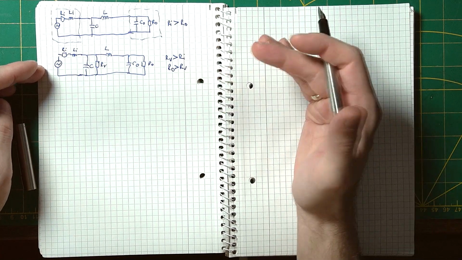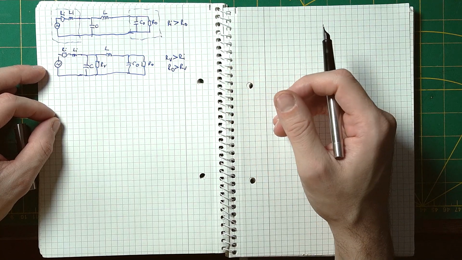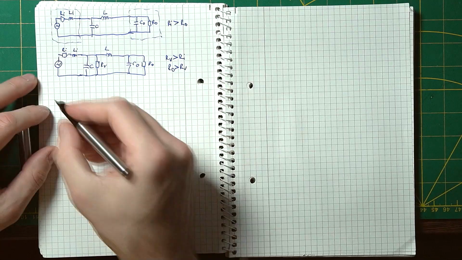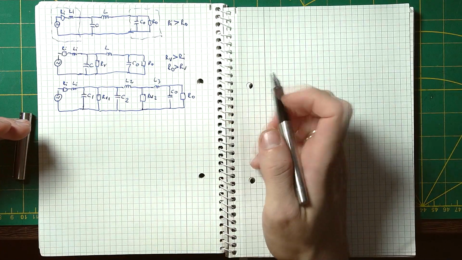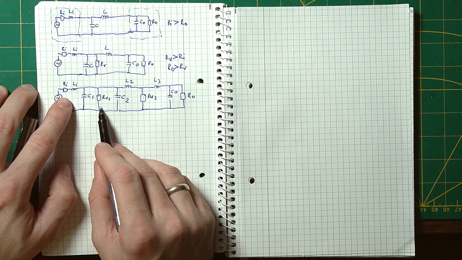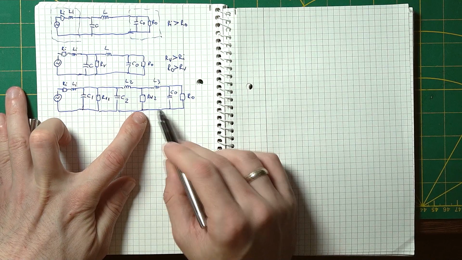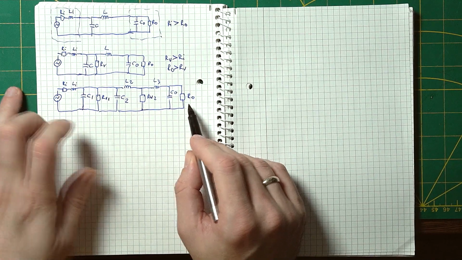So we need to think a bit outside of the box and go for a triple stage impedance matching network that has two virtual resistors. With this sort of structure, we have one matching network between Ri and Rv1, another one between Rv1 and Rv2, and the third one between Rv2 and the output resistance.